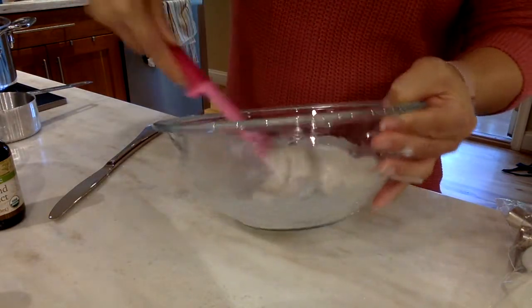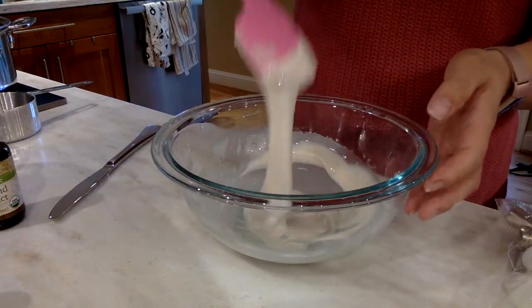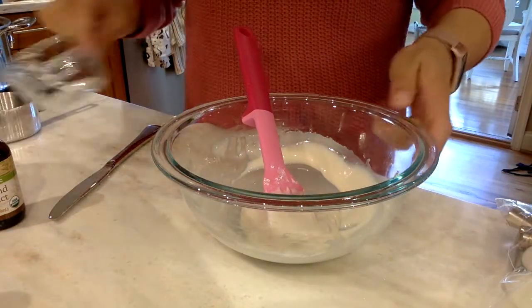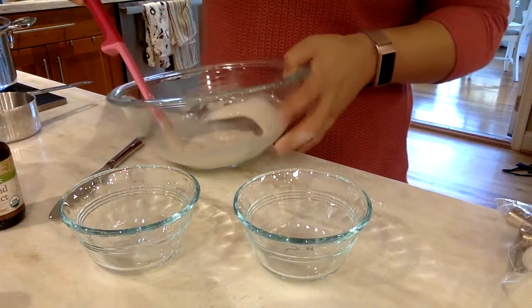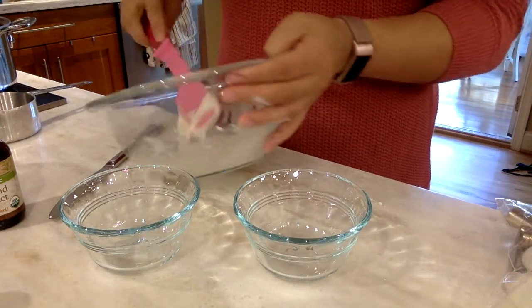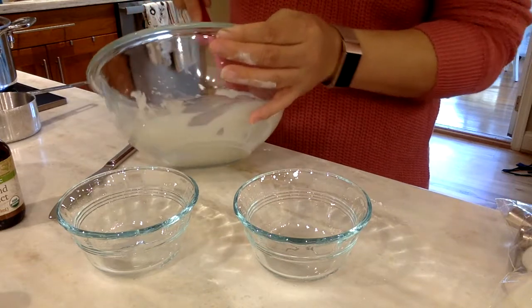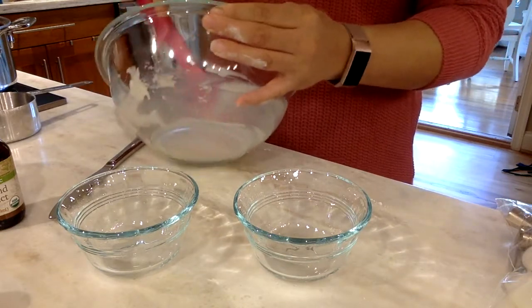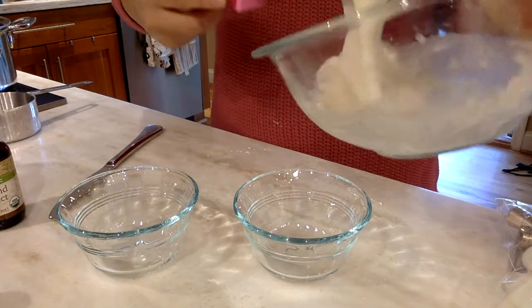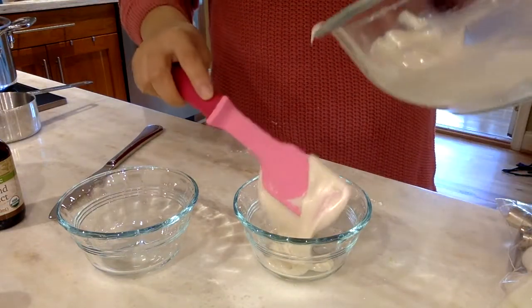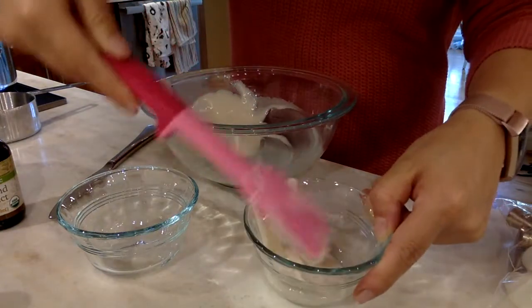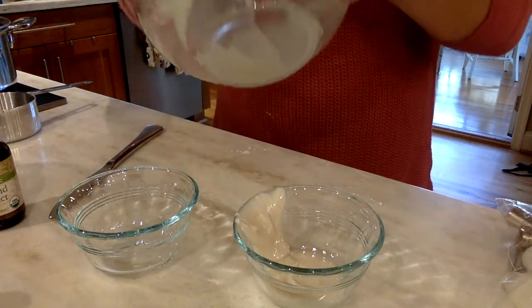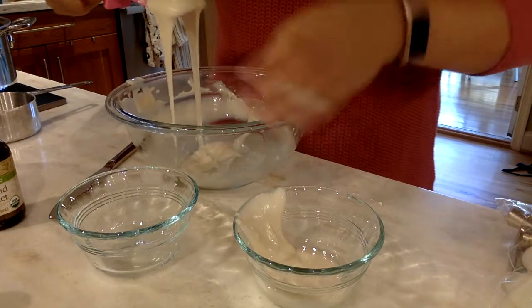Okay, so all right, so I have my icing here, right? So what I'm actually going to do is divide this in half because I'm going to want to keep some of it white, right? But then I also want to color some of it. So I'm going to put about half of it into one bowl. Okay, and then the other half is going to go in the other bowl.